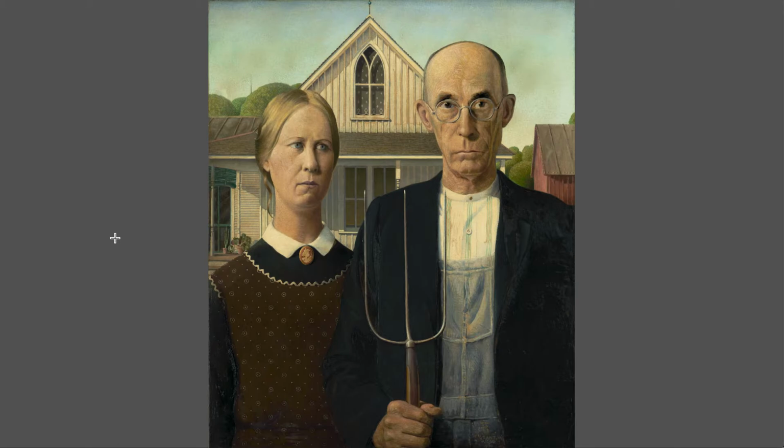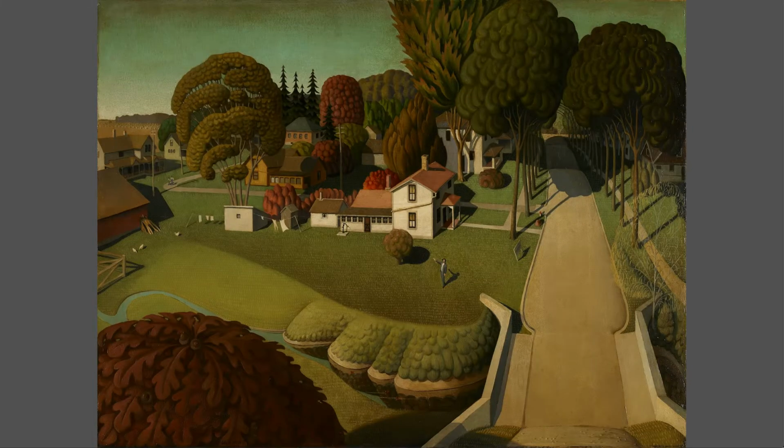But later, a different attitude towards the painting came up, where instead of being a spoof or a parody of these people, it is actually a heroic image. This is representing all of those good qualities of the people of Middle America, and that was something that Grant Wood encouraged, that interpretation of it. So that's American Gothic. And here's a more typical picture by Grant Wood.